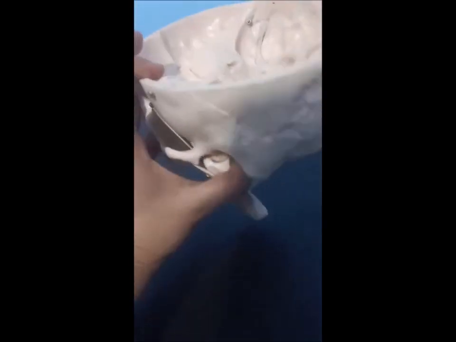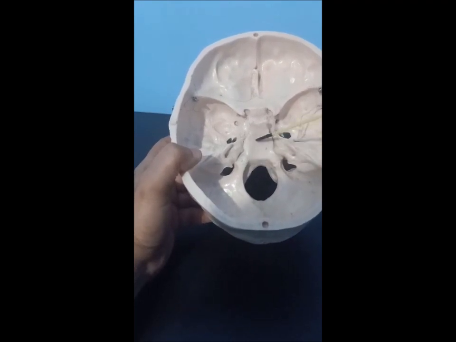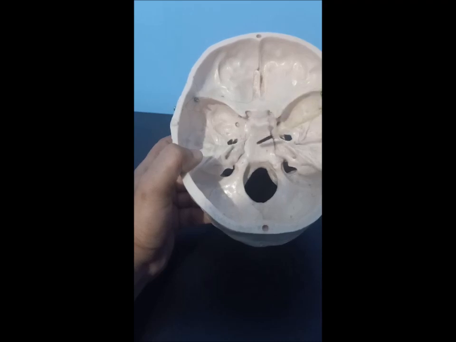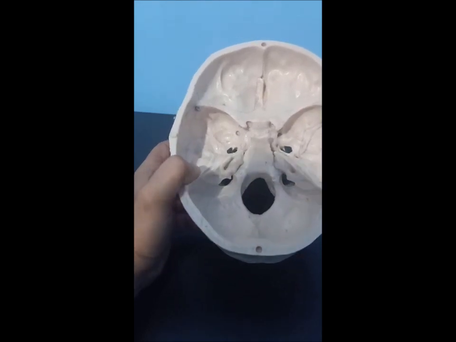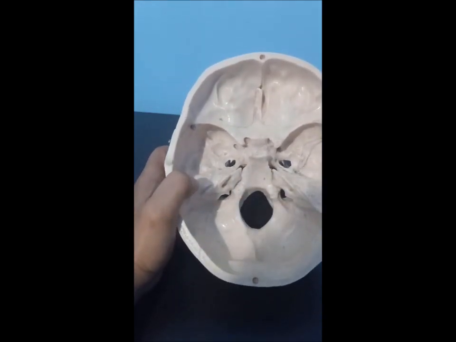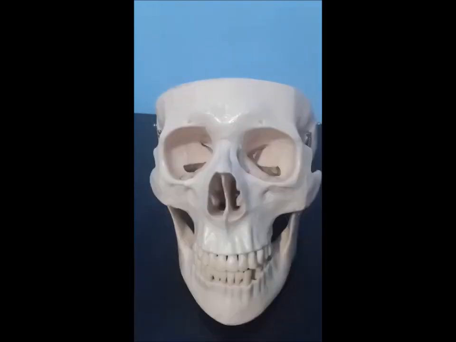The basilar part of the occipital bone articulates with the body of the sphenoid. These are the 8 bones that contribute to form the neurocranium.